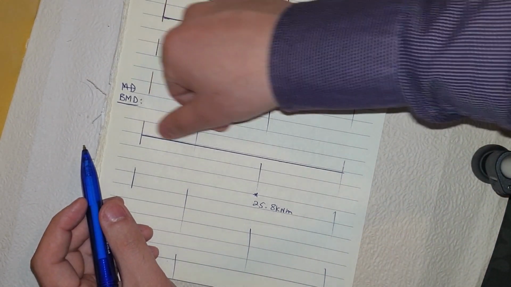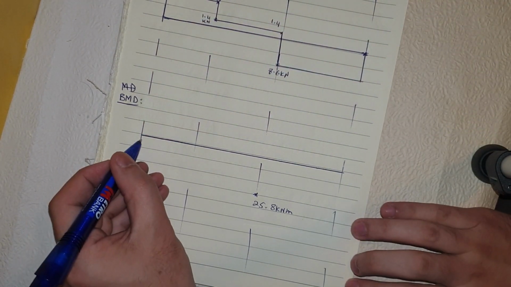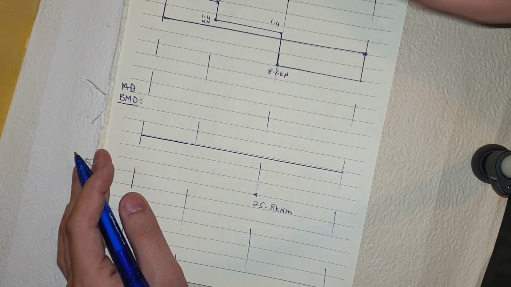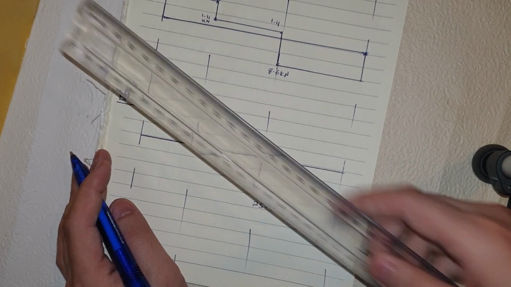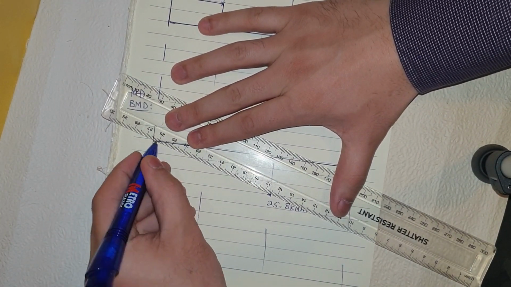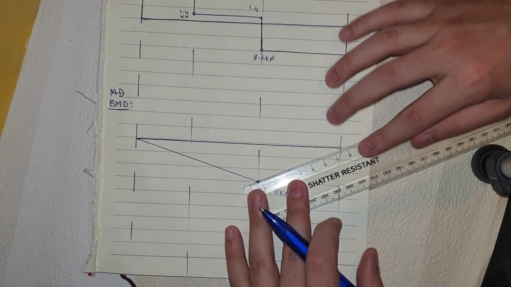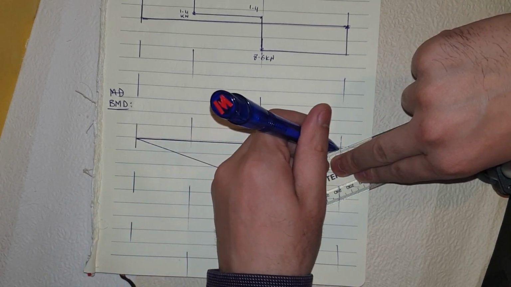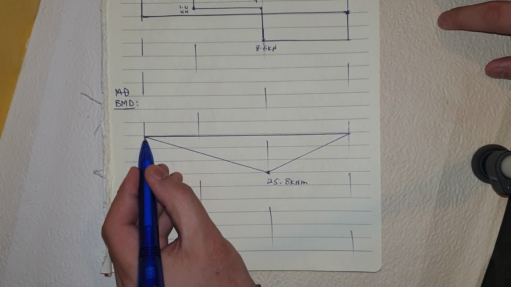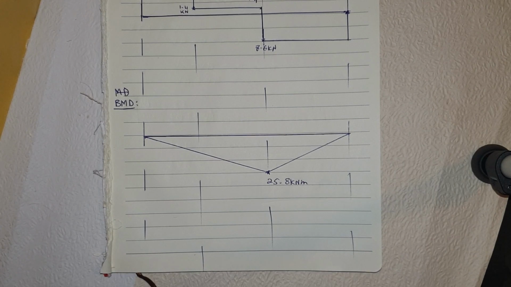If you have a UDL beam, our bending moment will be curved. It will go curved like that. But our beam doesn't have a UDL, therefore it goes straight like that. Just take a ruler and draw it. So just straight. And also, when you have a simply supported beam, you have to know that your starting point and end point has to be at 0.